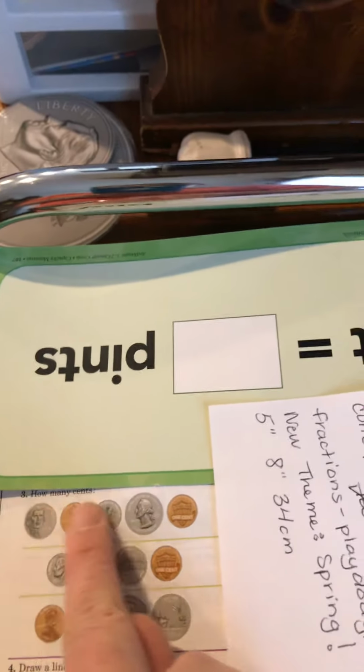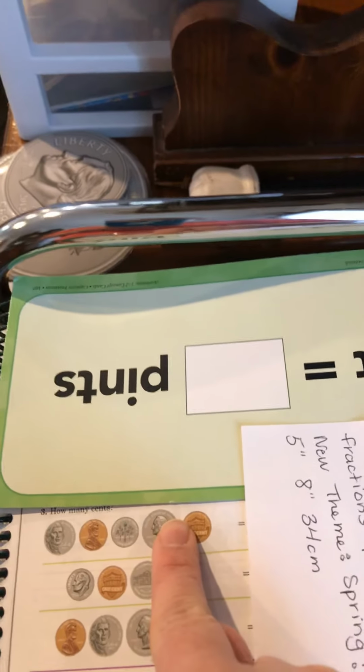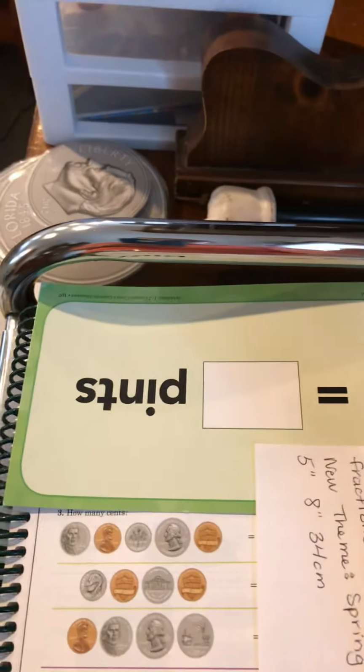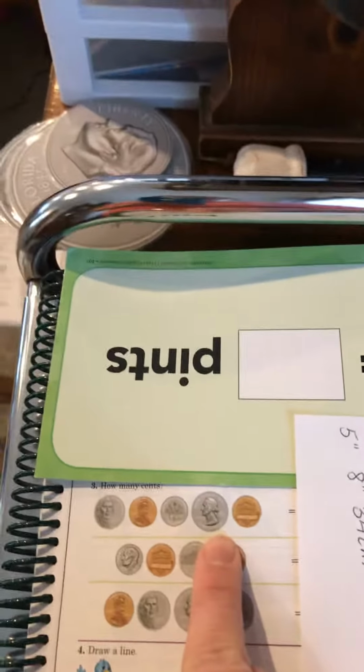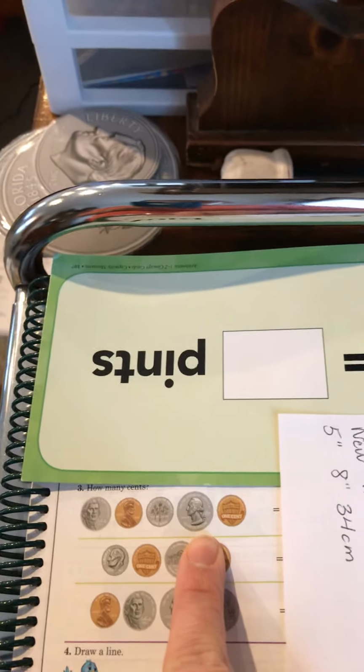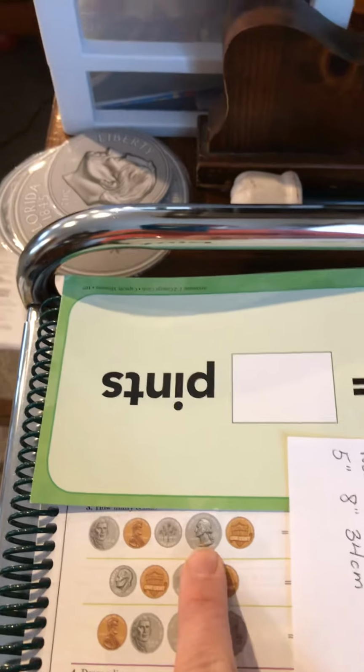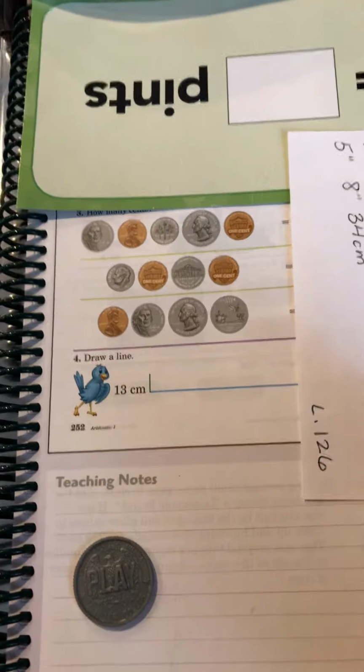The first step to counting money when they're all jumbled up like this is to put them in the order of which is worth the most to which is worth the least. So take a look. Which one is worth the most? Quarter, quarter, big and bold. You're worth 25, I'm told. So I'm going to put my quarter right here.